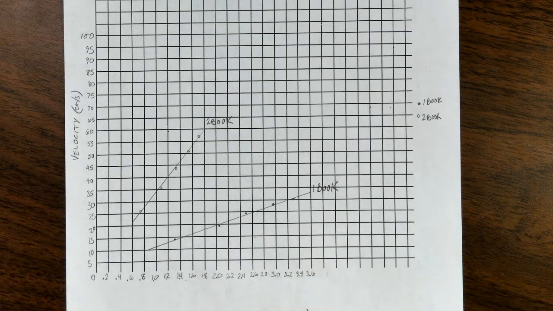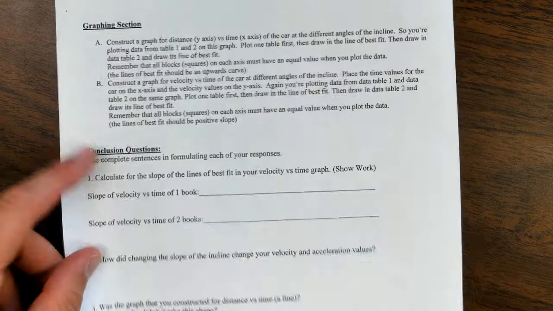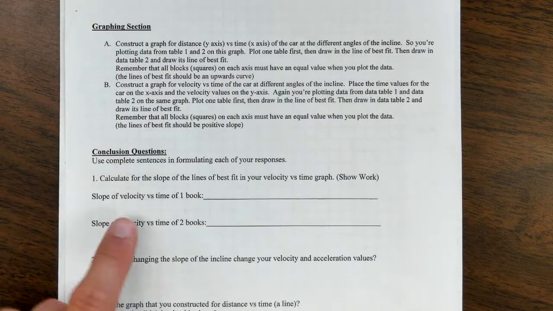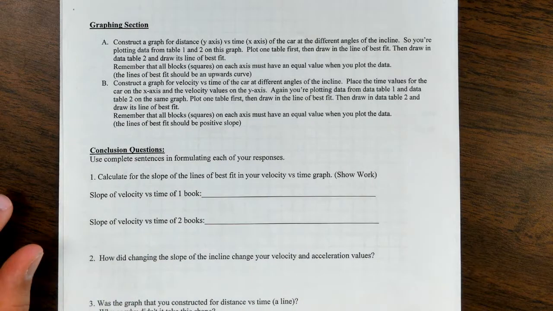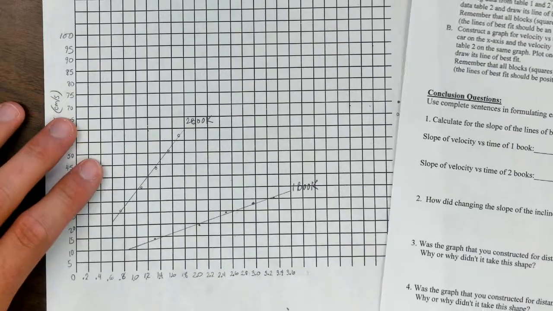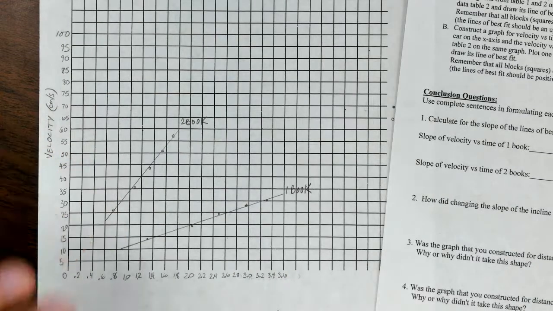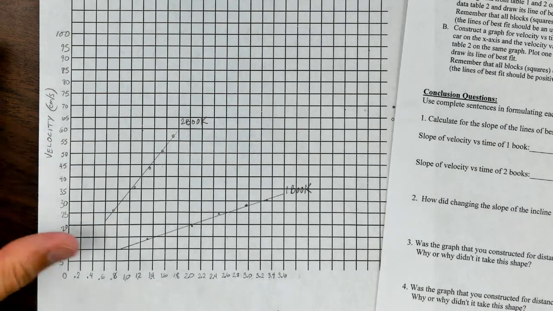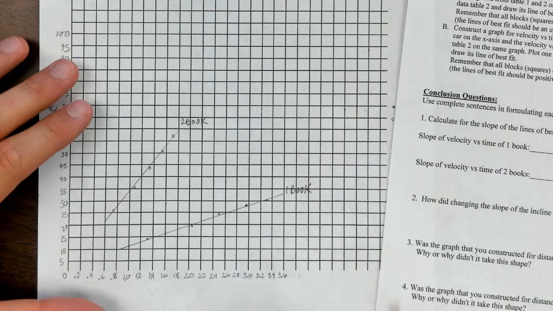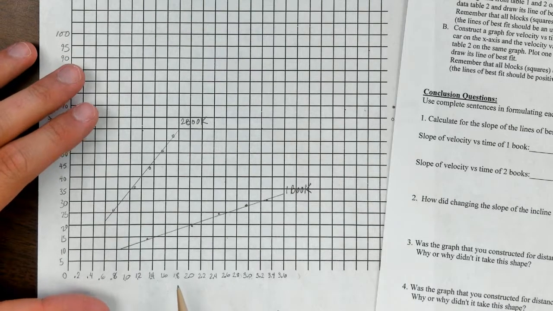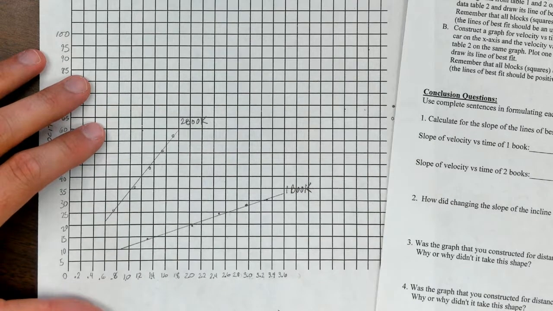So the lab asks us to calculate the slope from the lines of best fit. For 1 book, we want to use the 2 data points that are the closest to the line, potentially on the line. Let me zoom in here.